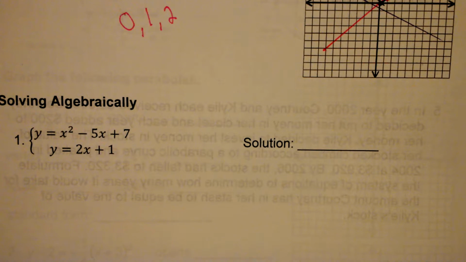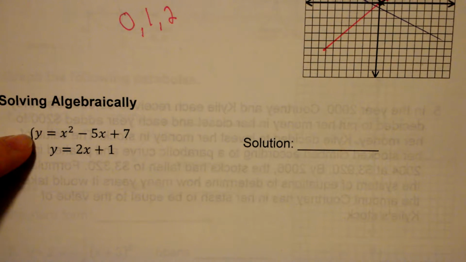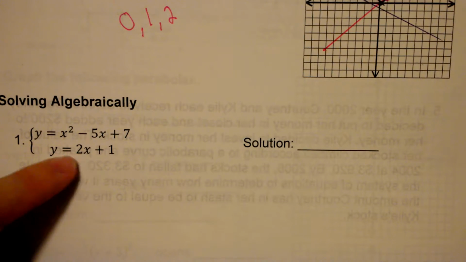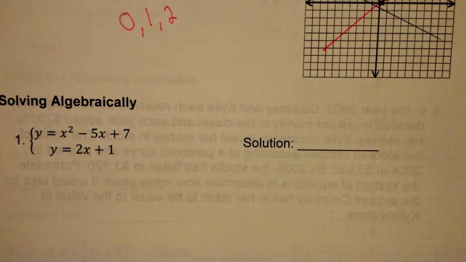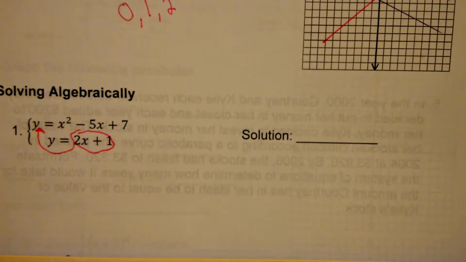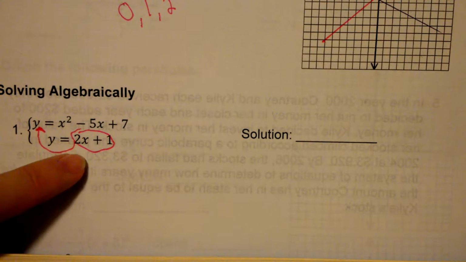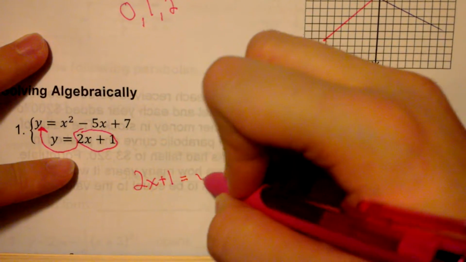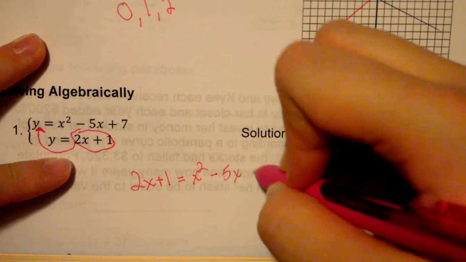So now let's look at what it would look like if we were solving algebraically. So I have 2 equations, and they both have y equal. So I could do some weird stuff, but I already have y solved for. So I'm going to take this piece and replace it here. So I already have y, so I know what y is. It's 2x plus 1. So 2x plus 1 equals x squared minus 5x plus 7.